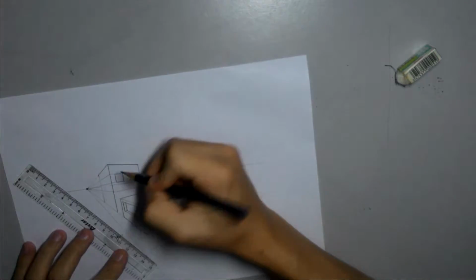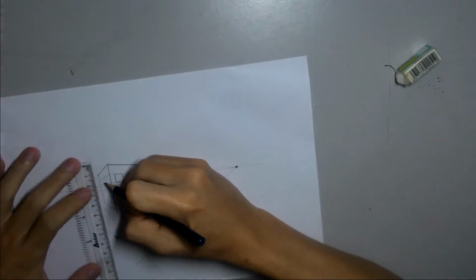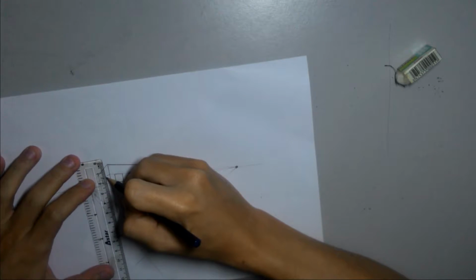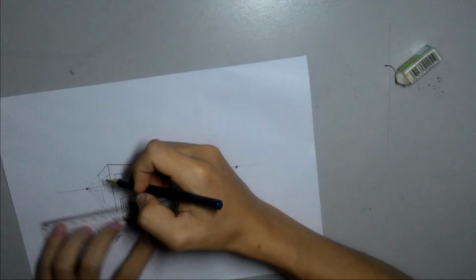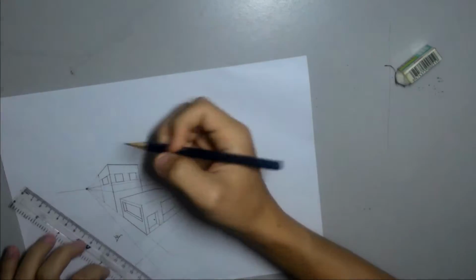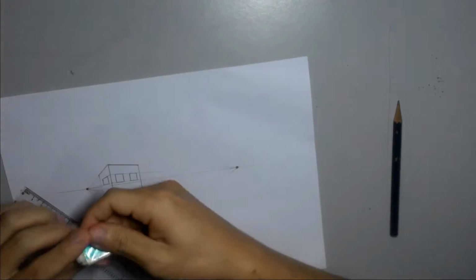So we have a window down, and also you can draw one here, or you can draw a longer one. Just use a longer one. Okay, now you have two buildings.